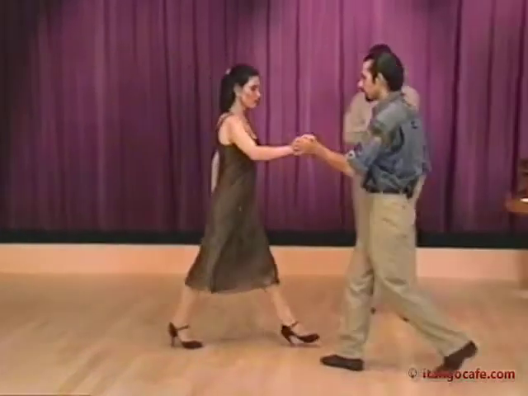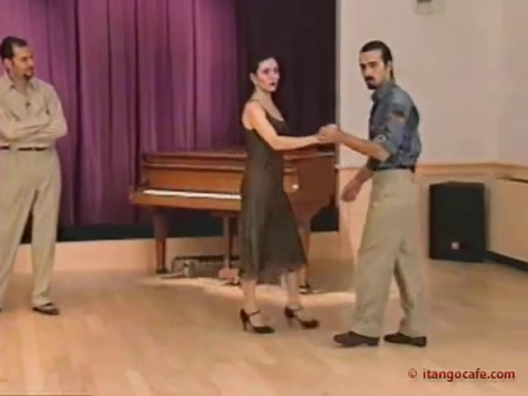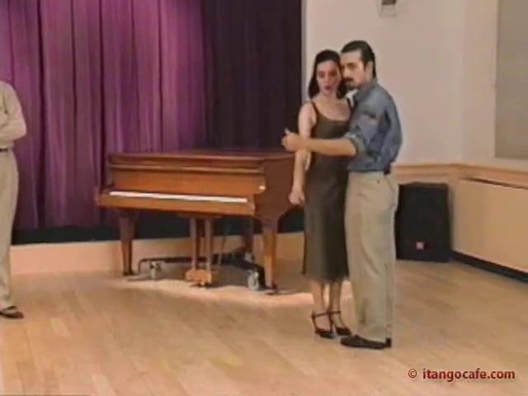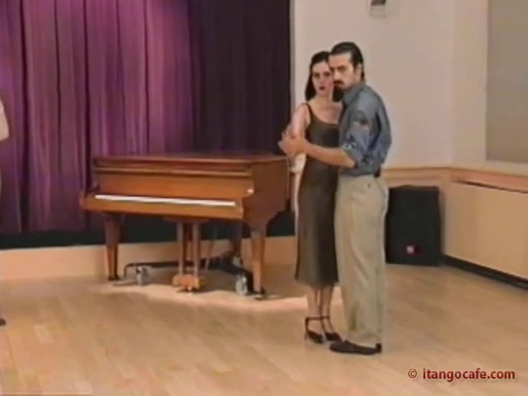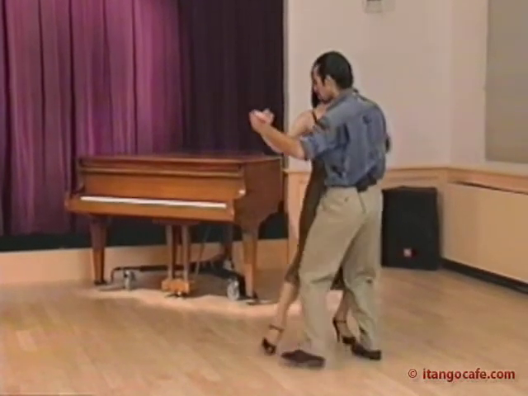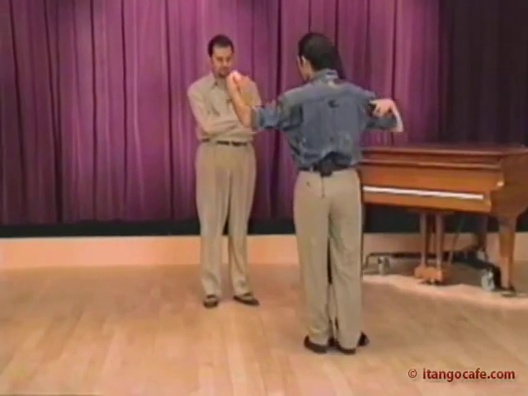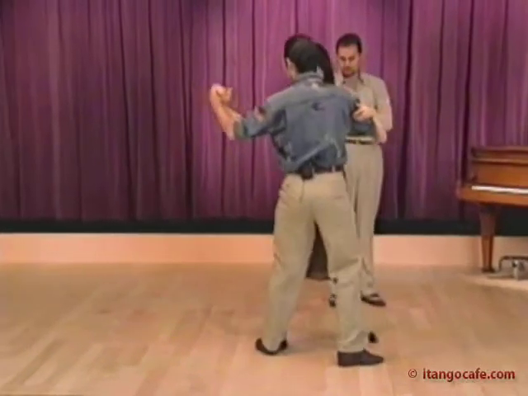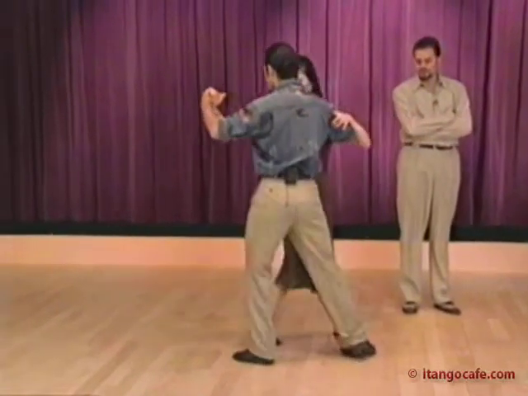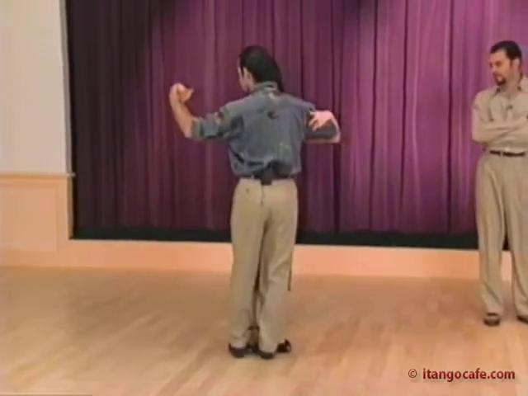So, if you are paying attention, you'll notice that between each of the llevadas, we do what's called a double sandwich. A carry, a double sandwich. A carry, a double sandwich.